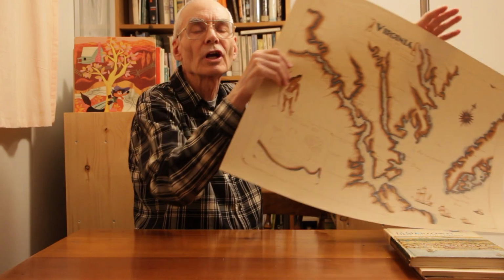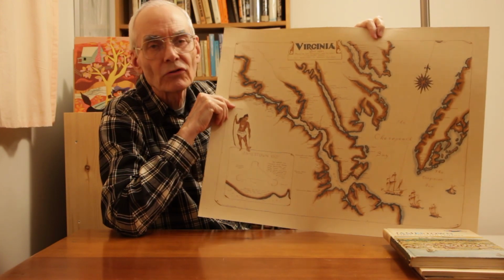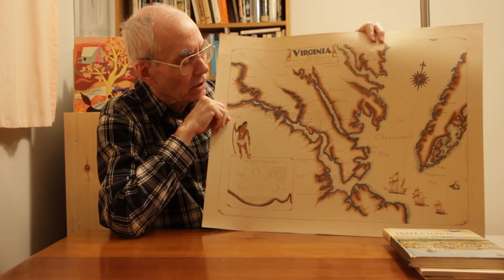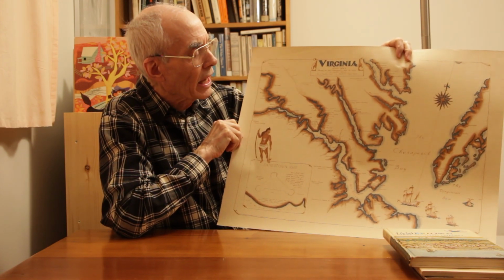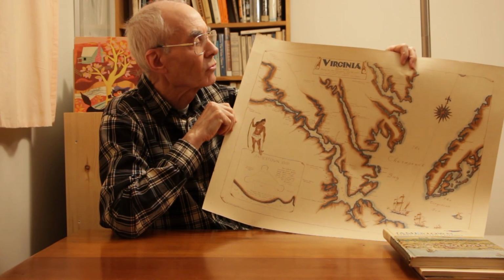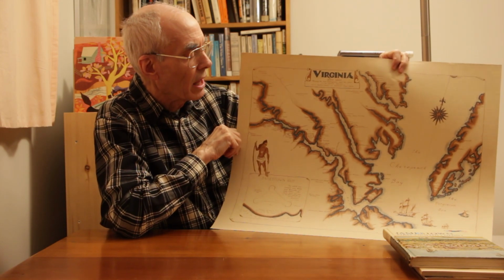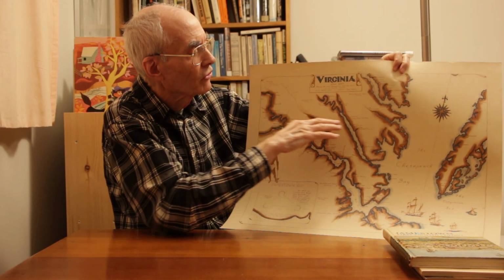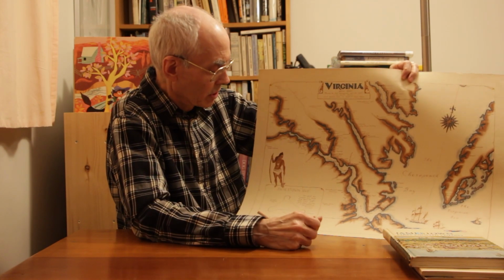Well, king's houses. This was a map that was made 350 years later to commemorate the first settlement there at Jamestown, and a number of commemorative things were done, and this map was one of them. It shows a smaller segment of that land, but enlarged.